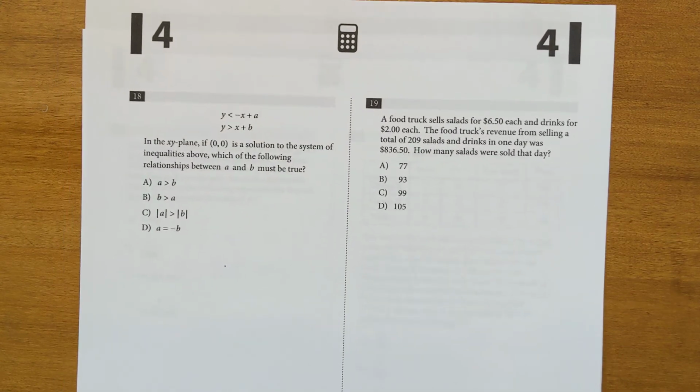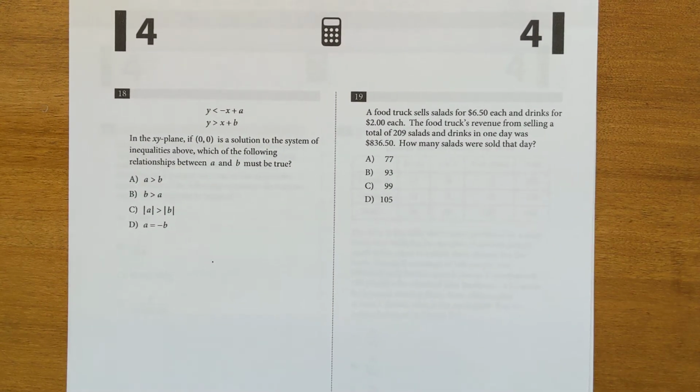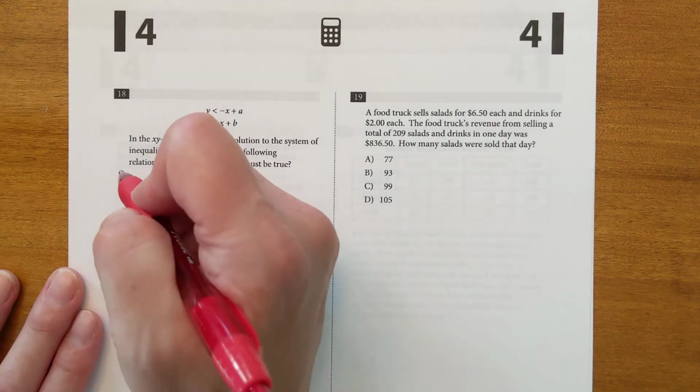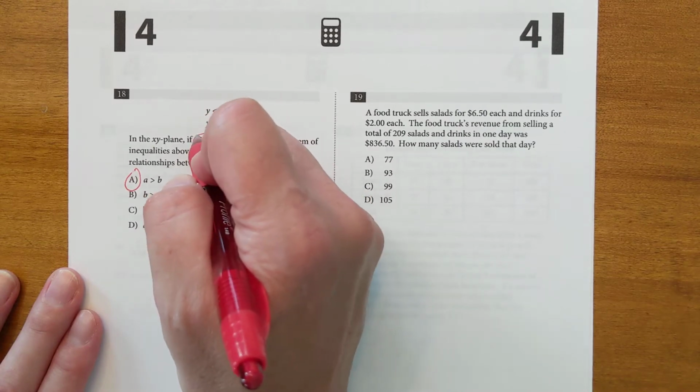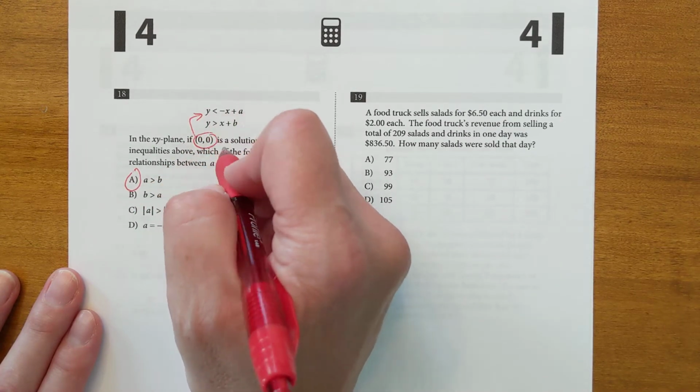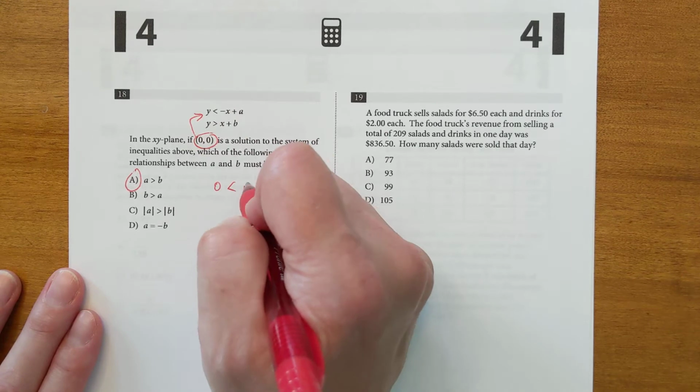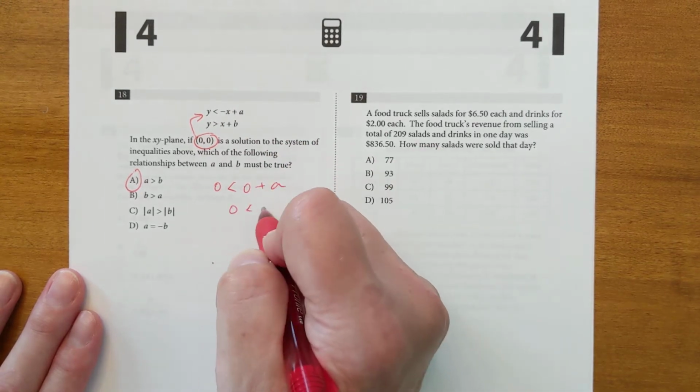Number 18. Y is less than -x plus a. Y is greater than x plus b. In the xy plane, if 0, 0 is the solution to the system of inequalities above, which of the following relationships between a and b must be true? The answer on 18 is A. Just plug that point in. If you plug it in, that'd give you 0 is less than 0 plus A, or 0 is less than A.